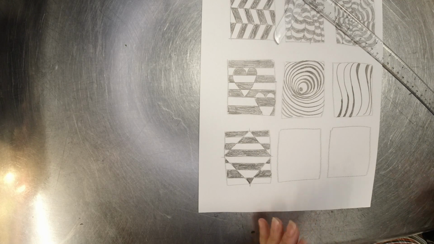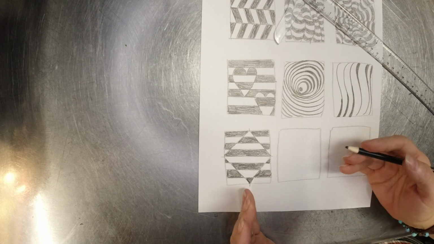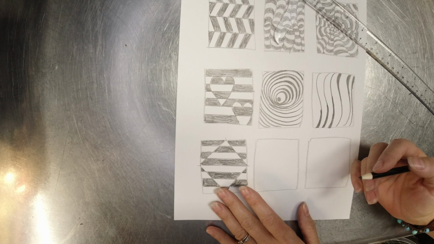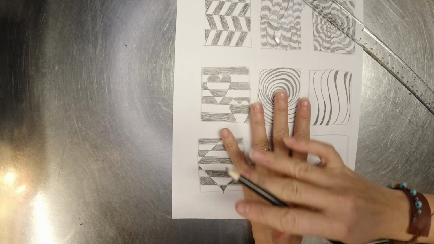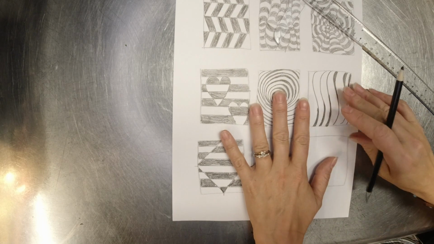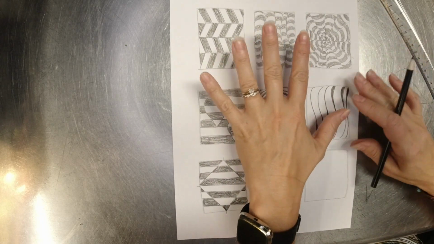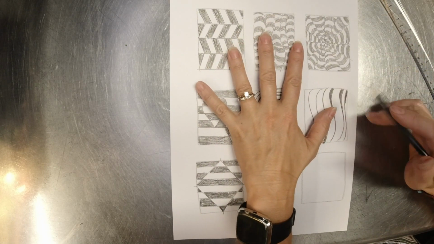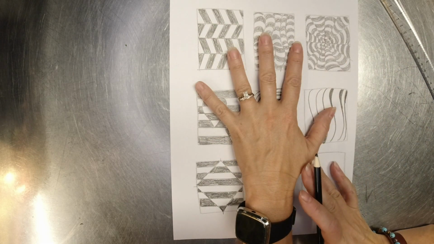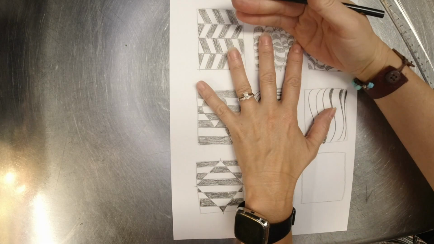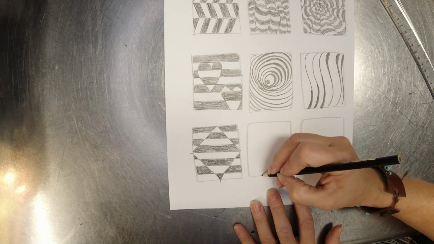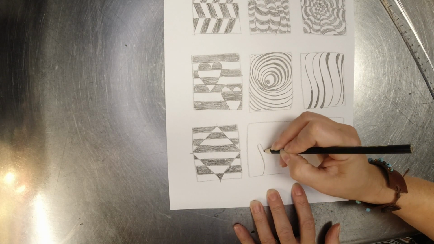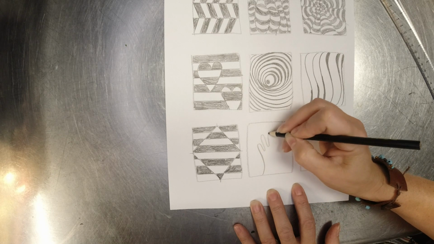Okay, moving on. A lot of you have probably seen the optical illusion art where someone has traced their hand and made it look like their hand's coming off the page. If you're going to do a full page, you would lay your hand on the page like this, trace around it, and then draw your lines. But because it's a smaller version, I'm just going to freehand a hand here.